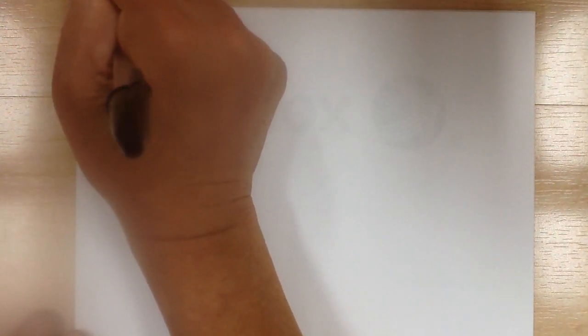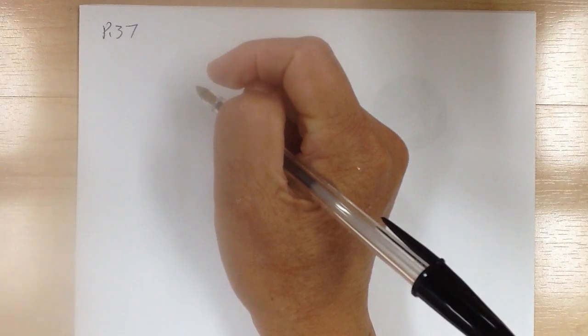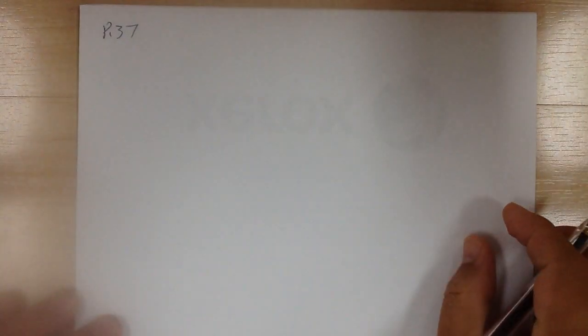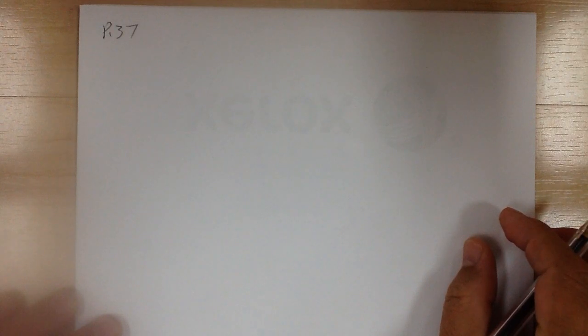Let's go to page 37, and this is section 1.7. The objective of this lesson is to solve equations in one variable. To solve an equation means you want to isolate the variable by itself. So let's go over some examples.